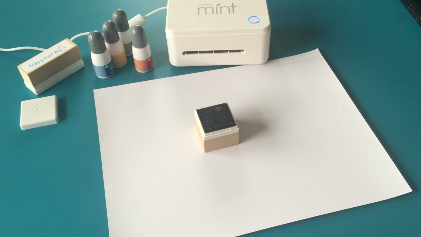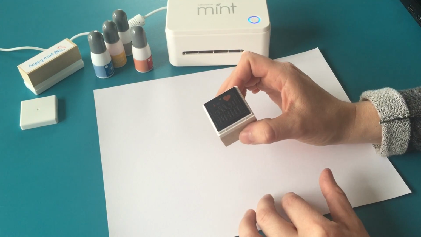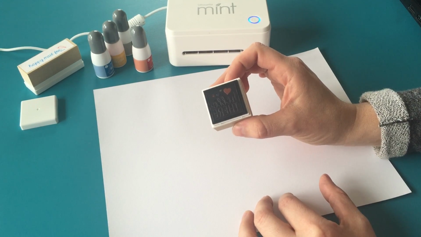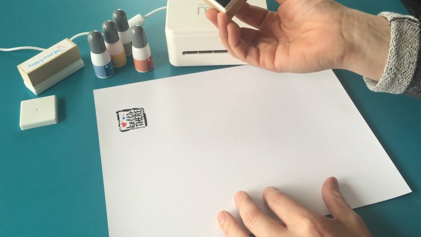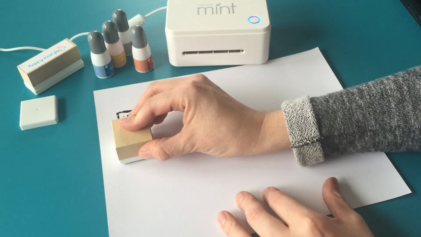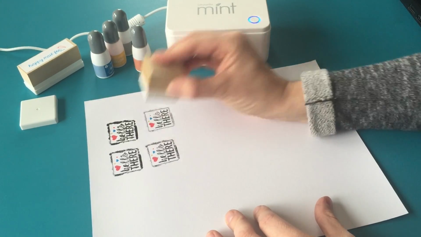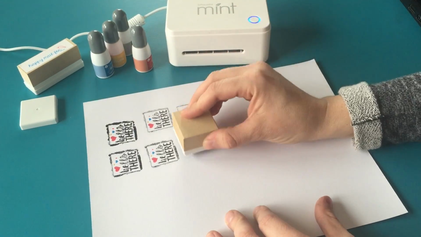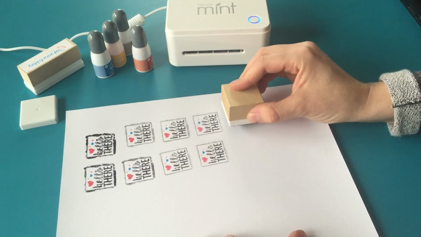Okay, so this stamp is ready to be used. It's been sitting here for about 10 minutes, which should have given it enough time to let the ink get absorbed. So now we're just gonna go ahead and stamp away. The first stamp is gonna try to get off some of the excess. See how it's a little messy, but we're gonna keep going until it starts to get cleaner.